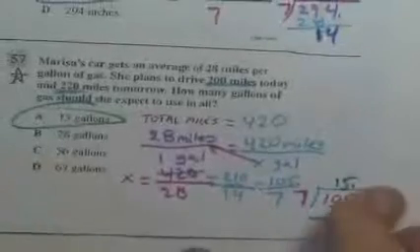Okay, go ahead and turn the page, please, to the other side. Okay, number 58.